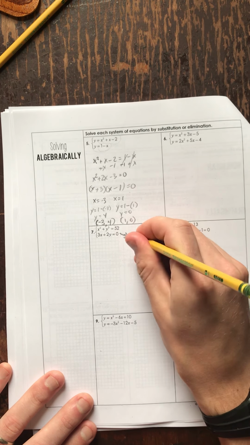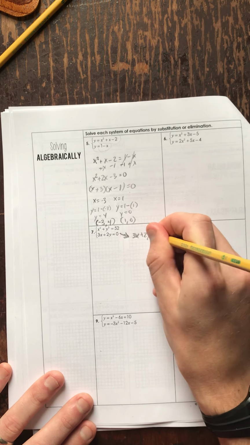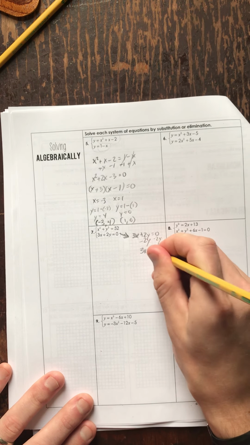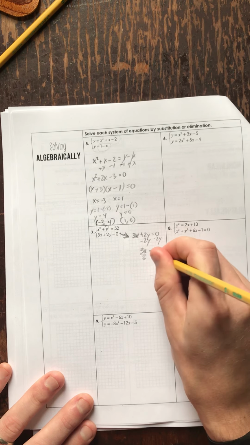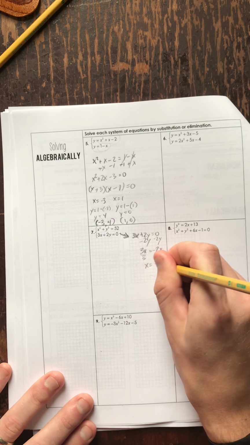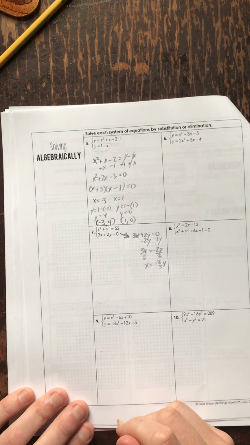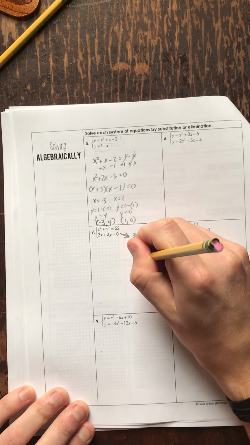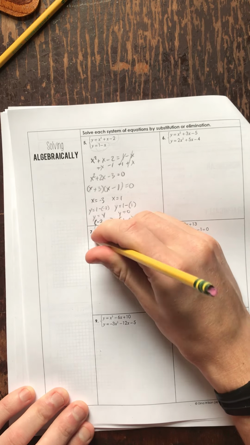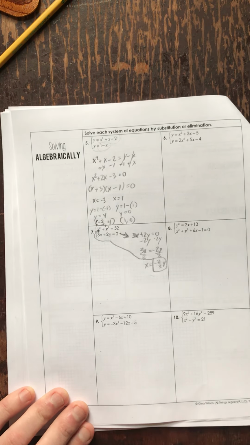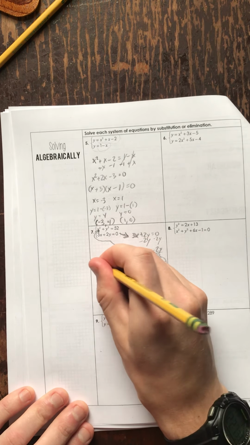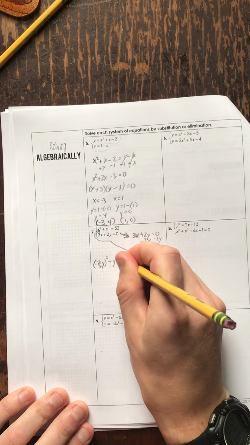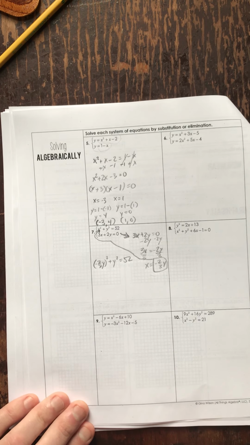So I have 3x plus 2y equals 0. I'm going to subtract 2y and divide by 3. So it looks like x equals negative 2/3 y. And then with substitution, remember, I can just take this guy, put it in a box, and go back to my x value right there and plug that in. So I'm going to do negative 2/3 y squared plus y squared equals 52.